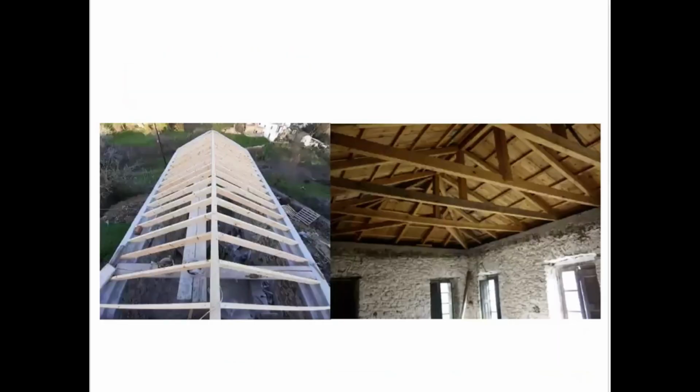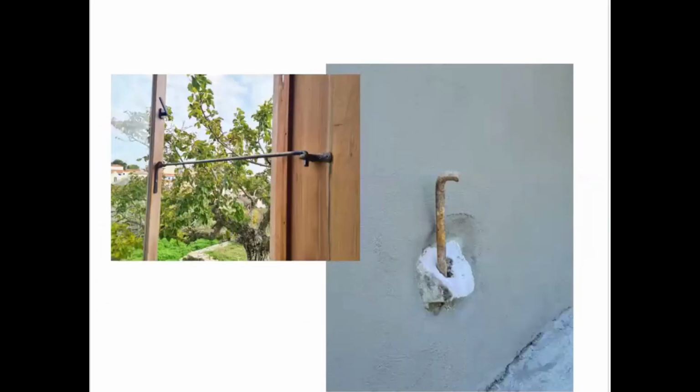Some pictures from the restoring. On the right, there is a picture from a traditional house. On the left is how it was simply remade without vertical beams. It needed a larger and extended central beam, but it left the space inside empty.